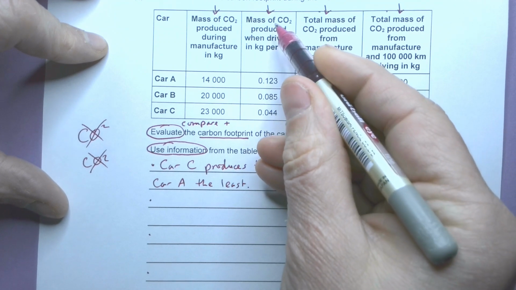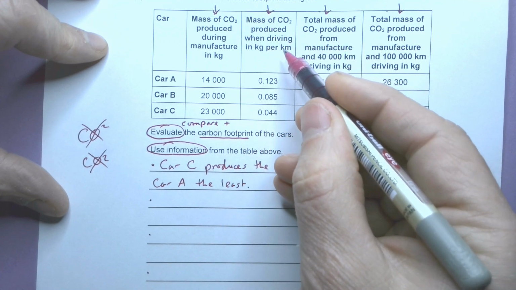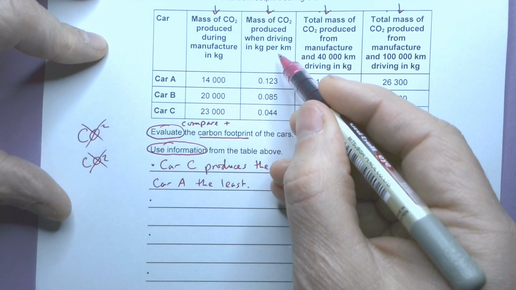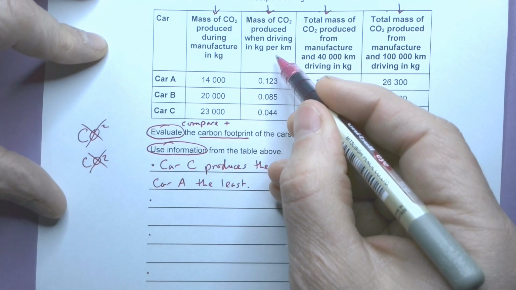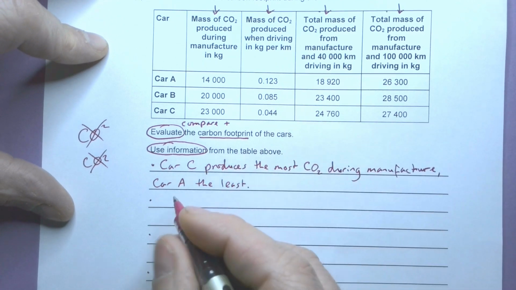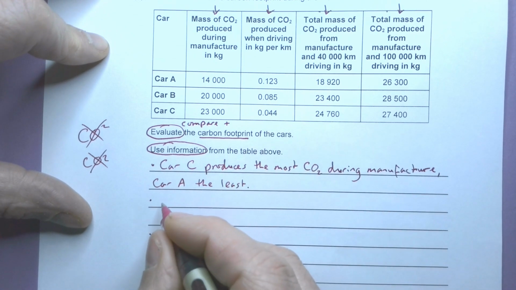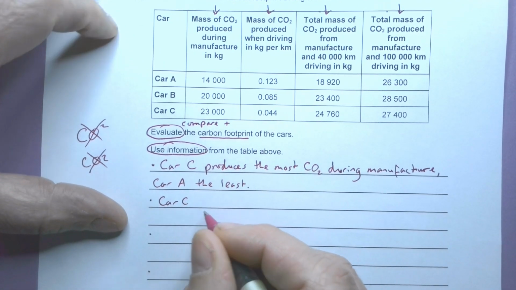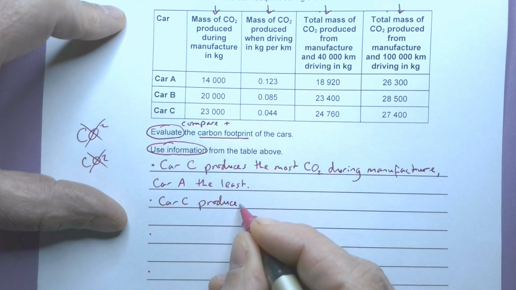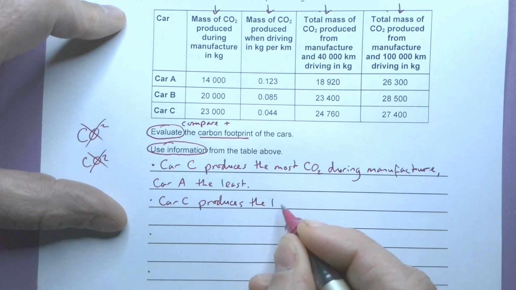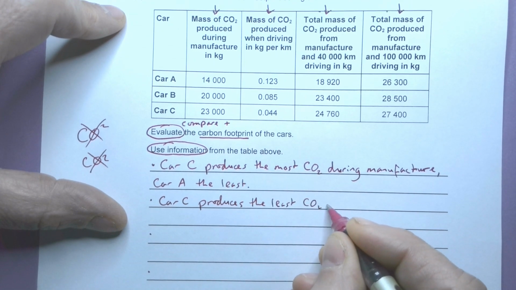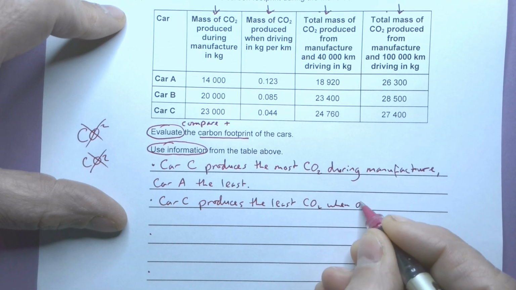What next? I've got mass of CO2 produced when driving per kilometre. Okay, so which one produces the least? So car C produces the least CO2 when driving.